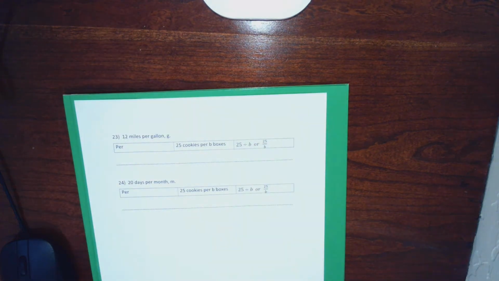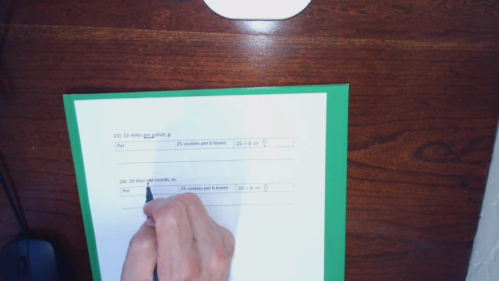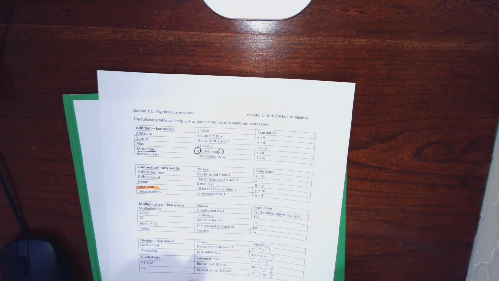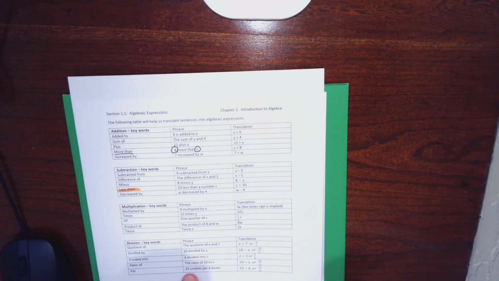23 and 24 use the word per. That's a real common word to see. The key word in 23 is per. The key word in 24 is per. And the word per is just going to be a fraction, and it keeps the order. When I see 25 cookies per B boxes, I did the number 25 first, the variable for boxes second. It's just a division problem.